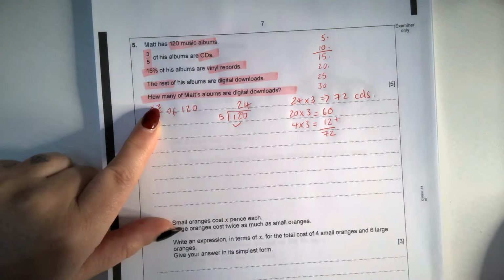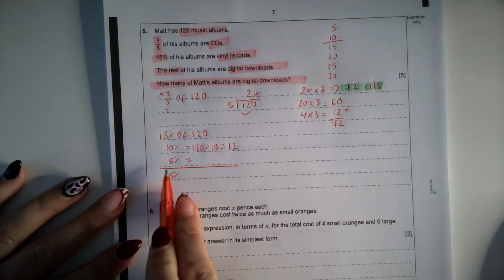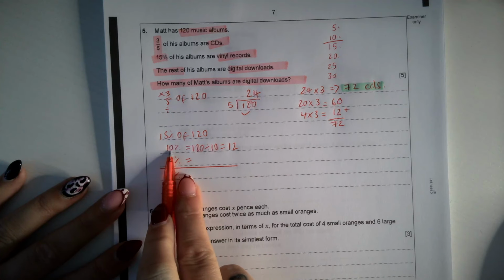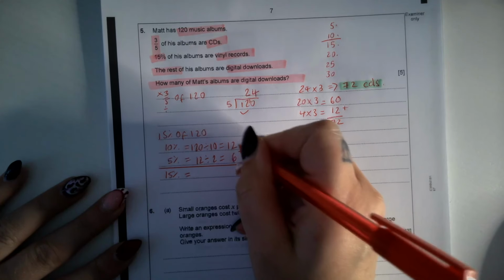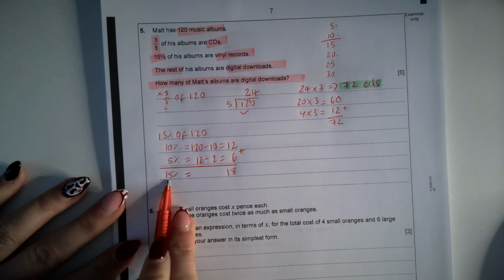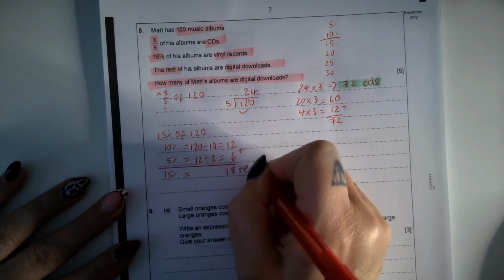Okay, to find 10% then, we divide our amount by 10 because 10 times 10 is 100. So 120 divided by 10 is 12. To find 5%, we find 10% and then half it because 5 is half of 10. Well, 10% is 12 and to half it we divide by 2, so that's 6. 12 plus 6 is 18, so our 15% is 18. So there are 18 vinyl records. We're also going to use that amount again.